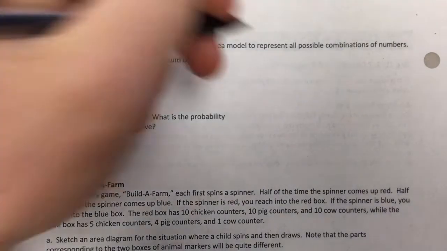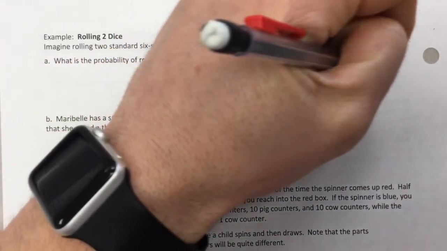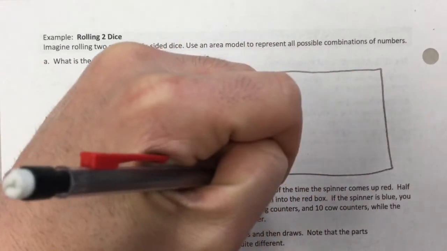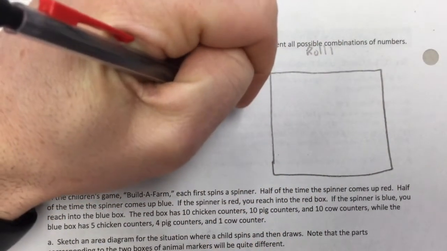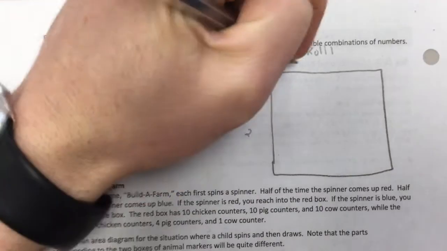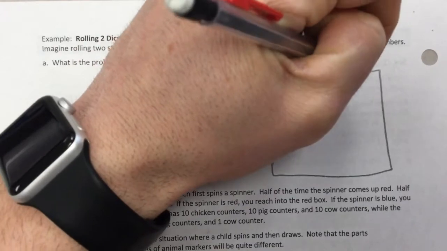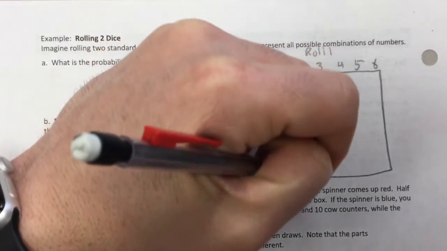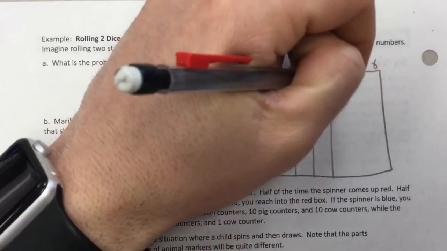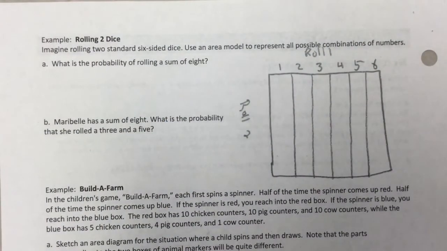So we're rolling 2 dice. Roll 1 and roll 2. And when you roll a die, you have 6 sides: 1, 2, 3, 4, 5, 6. All have an equally likely outcome of 1/6.